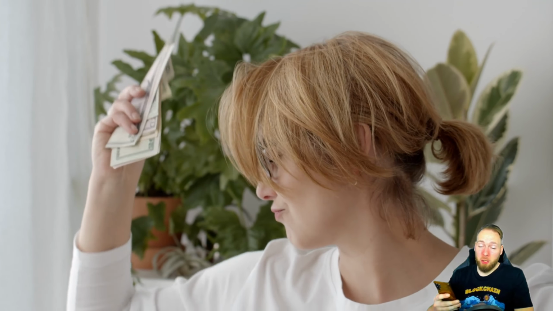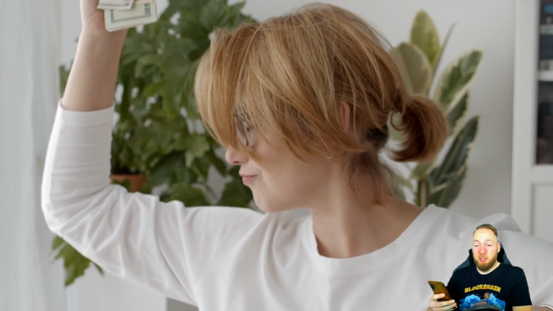It's really cool, and every now and then I check to see if I can stake some more. Compound interest is the eighth wonder of the world, so that's what we're gonna do.